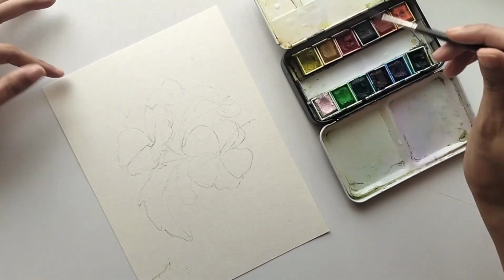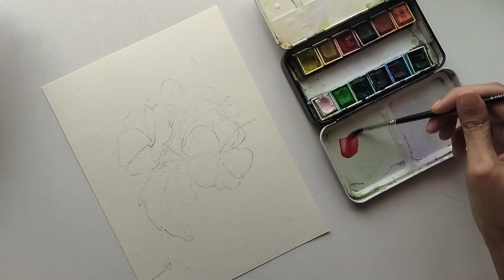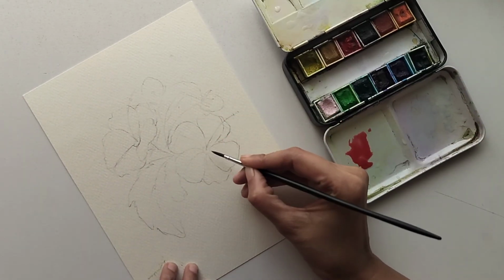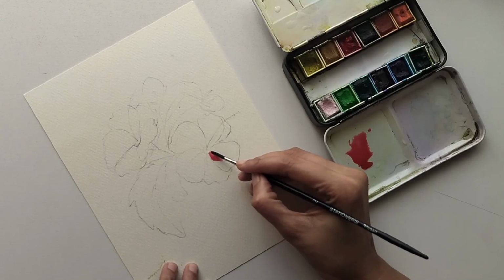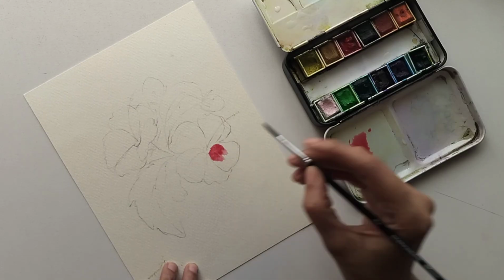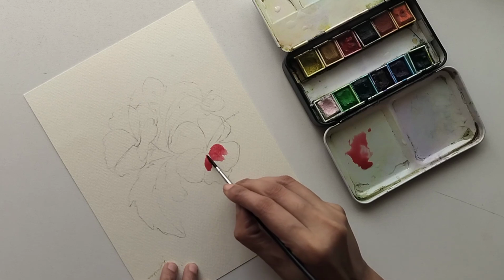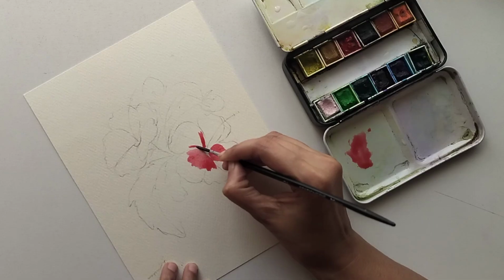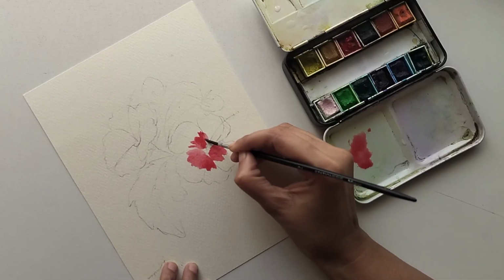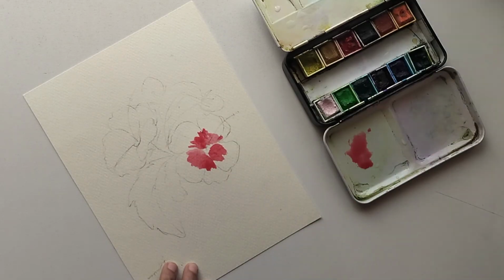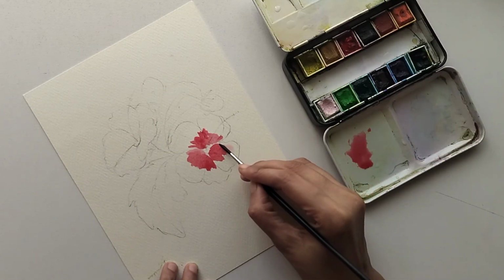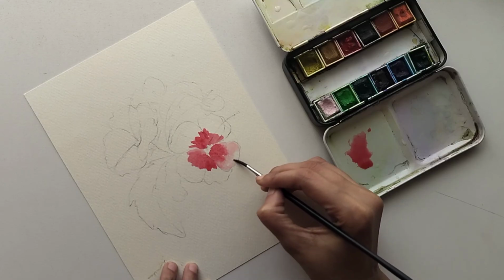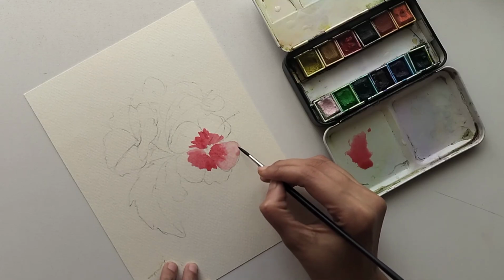So for the flower I am going to use red color, and there are multiple ways to paint a flower, right? But I'll show you the easiest one to paint this particular flower. So I am applying the red color around the corner of the petal towards inside, and you can do it one by one or you can simultaneously do it for all the petals. So make sure you are adding the color at the corner, and then just clean your brush, and with the help of clean water you can start blending the color towards the outer area and fill the whole petal that you have.